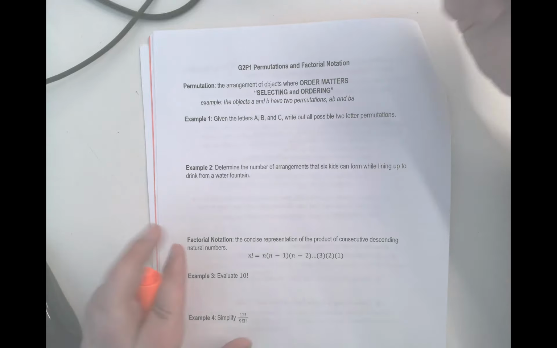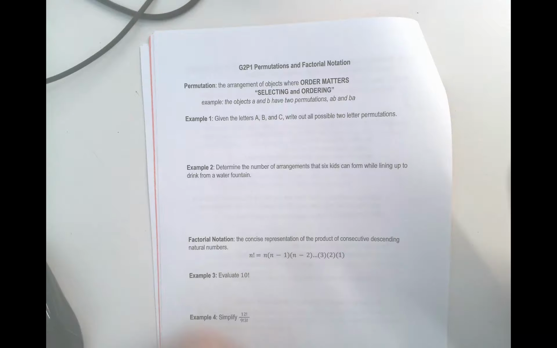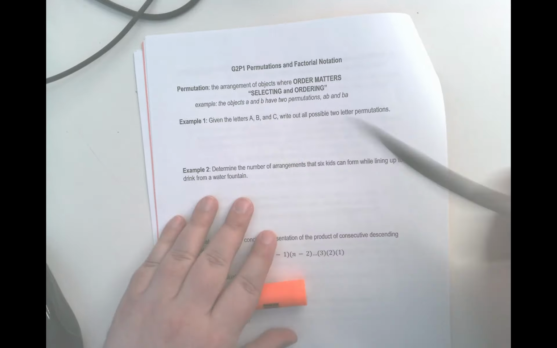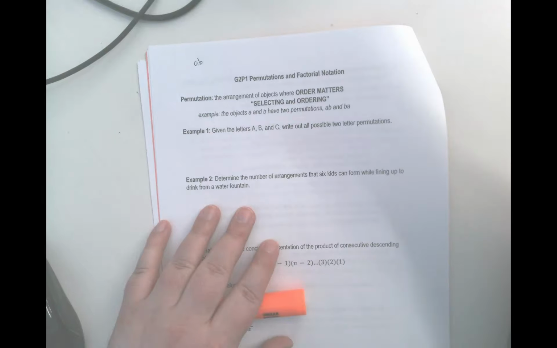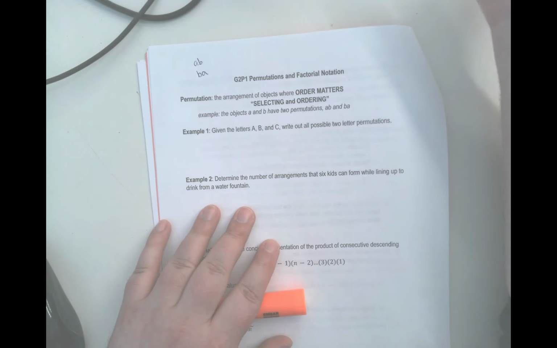So for example, if we have two objects, let's just call them letters instead of objects in this case. If we have the letters A and B, there are two permutations. There's two ways that we can order them. We can either do AB or we can do BA.